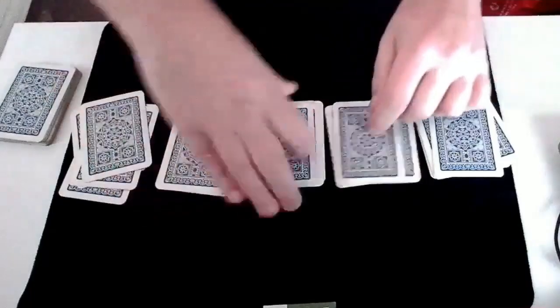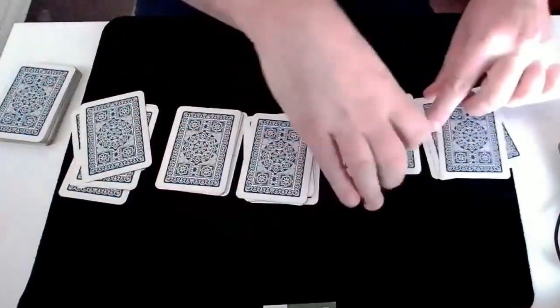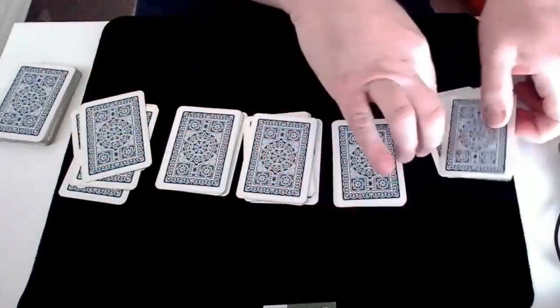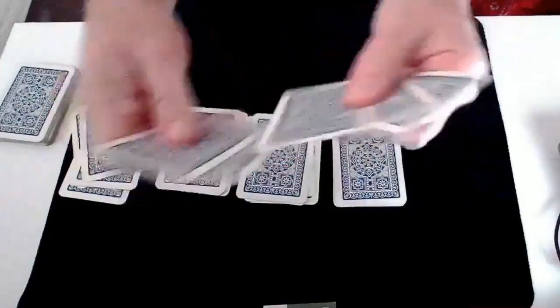They can just mix them in the hand like this, or try and do some sort of shuffle with 5 cards. It makes no difference, and that's the important thing that they need to know, is that they seemingly have 5 random cards and they're in any order.